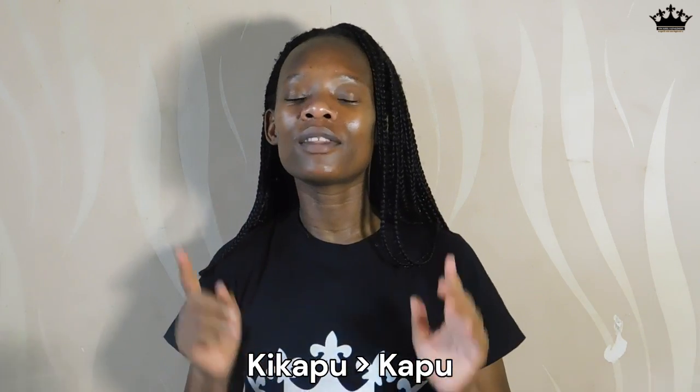That's how you do it with such nouns that have only two syllables and you need to remove one. What if we have nouns that have three syllables or so? For example, kikapu. For kikapu, you are removing ki and remaining with kapu. And remember, for the plural of these nouns, you're just going to add ma in front of it. So jitu will become majitu, jito will become majito, kapu will become makapu.